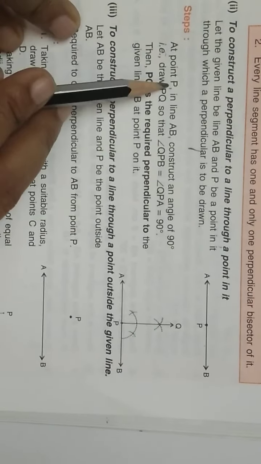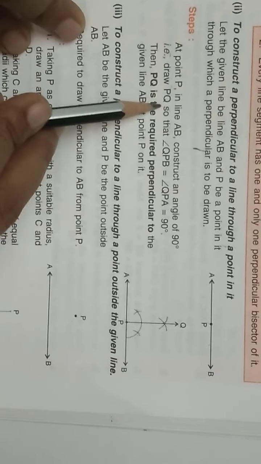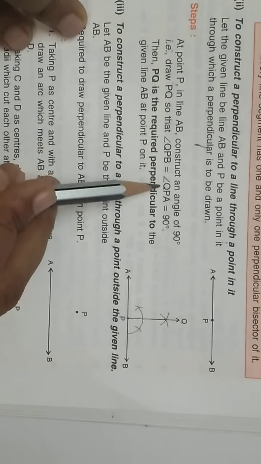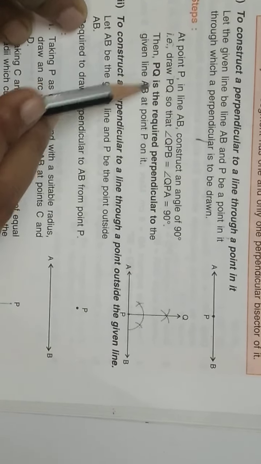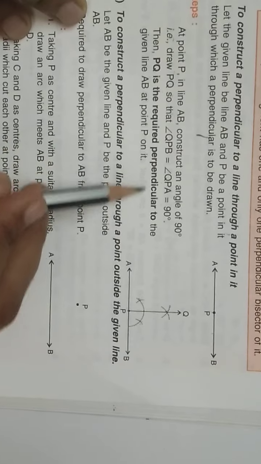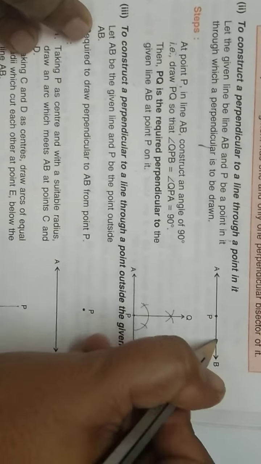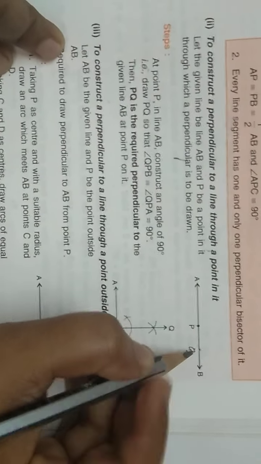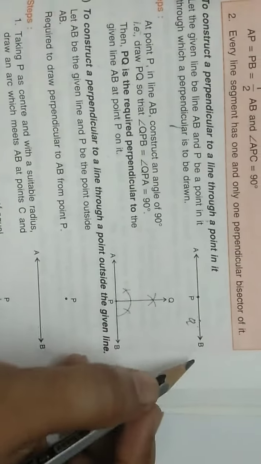Look at here, at the point P in a line AB, construct an angle of 90 degrees. Draw PQ so that angle QPA and QPB equal 90. Then PQ is the required perpendicular to the given AB. That means if at any point, here is P, if you want, you can draw a perpendicular to this point, which can be marked as Q. That's all. We have to construct a 90 degree angle over here. I'll show you.